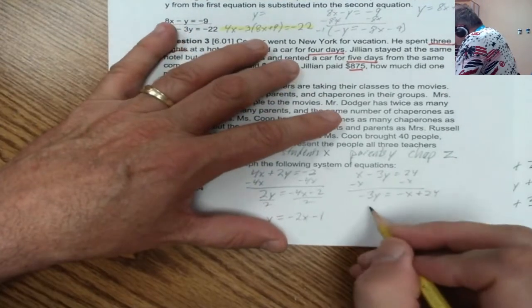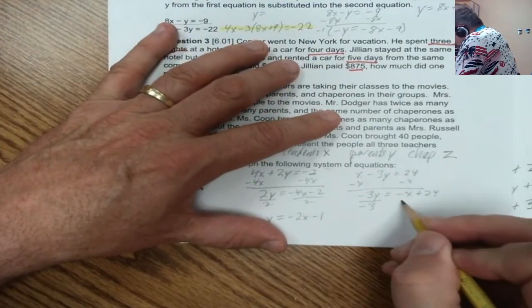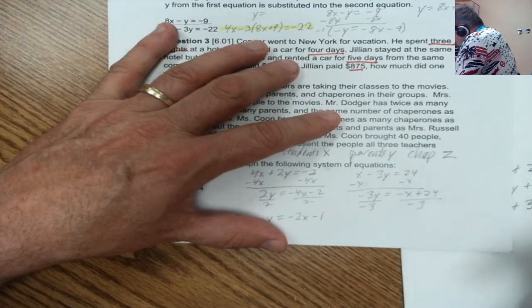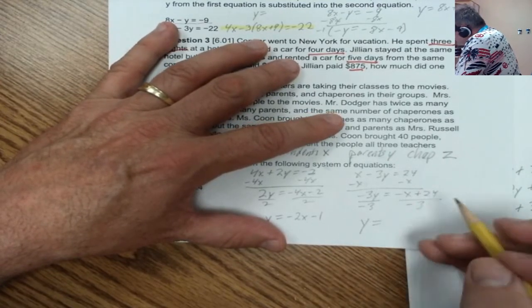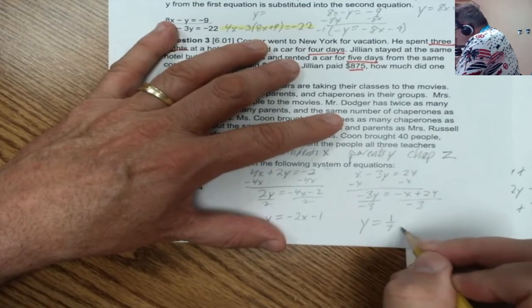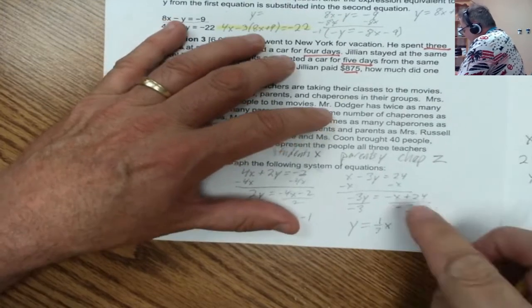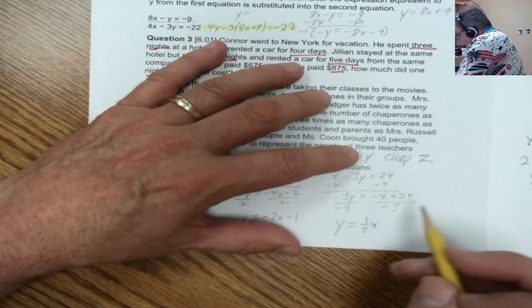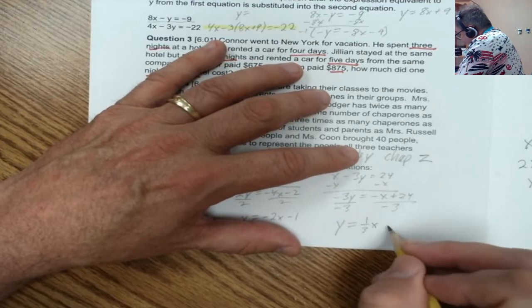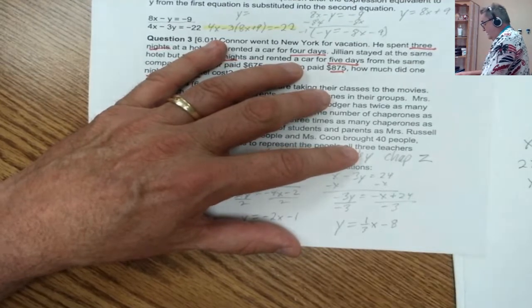So we're going to divide by the negative 3 to get the y by itself. So we're going to divide everything over here. So this is y equals negative 1x divided by negative 3. It's just a 1/3 x, right? Because 1 over 3, and it's positive because negative divided by a negative. We have a positive 24 divided by a negative 3. So that is negative 8.